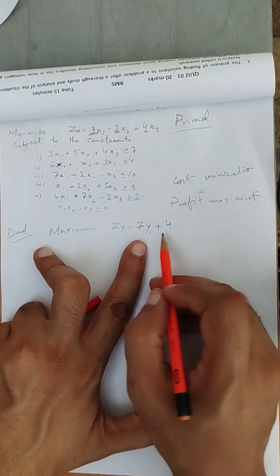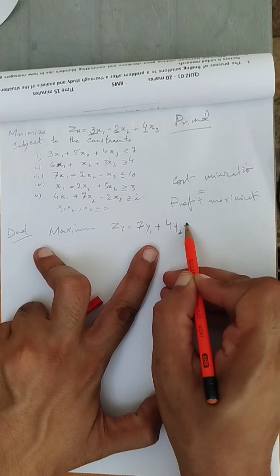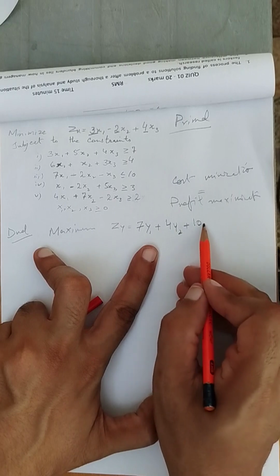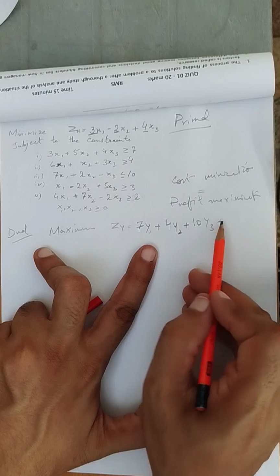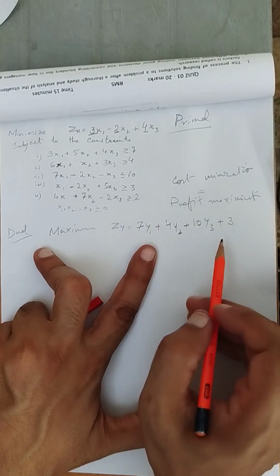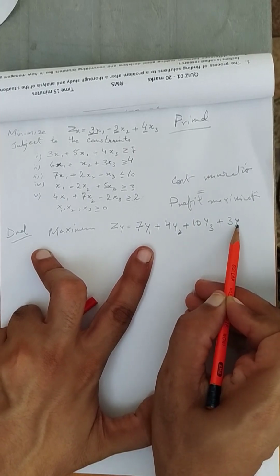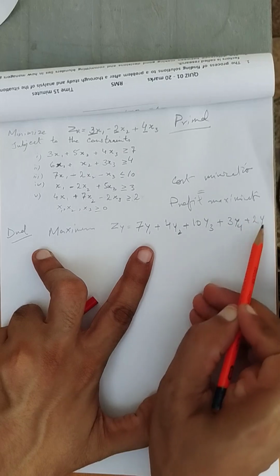So we take 4 and with the y2 plus third is the 10, and we take the y3 plus 3, that is the fourth constraint, y4, and the fifth one is 2y5.